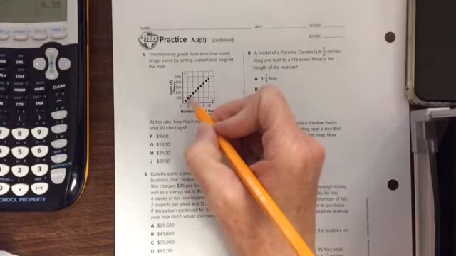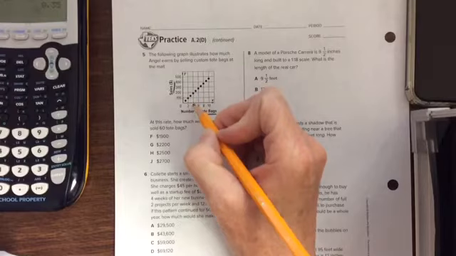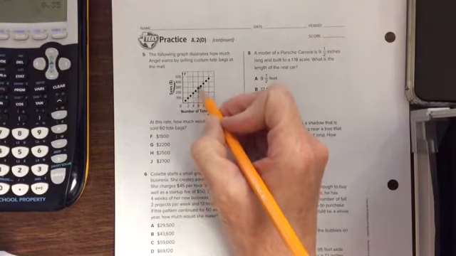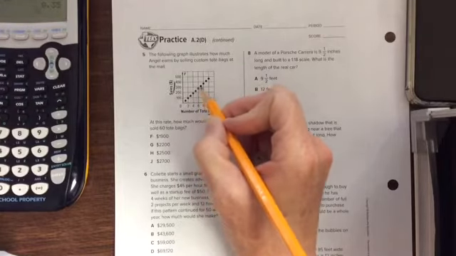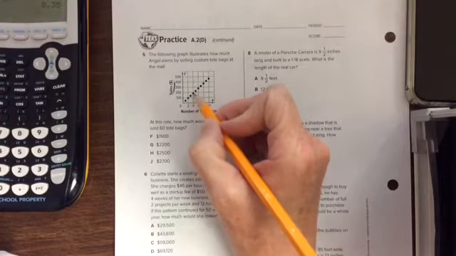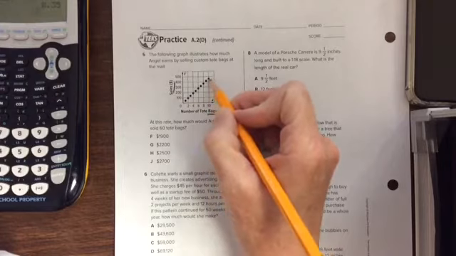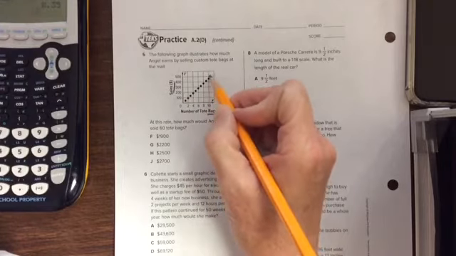Looks like if he sold 2 bags, he would make $100. If he sold 4, he would make $200, which is right. 6, he would make $300. There's not any more exact points. The only thing here, if he sold 10 bags, this should be up here closer to 500.